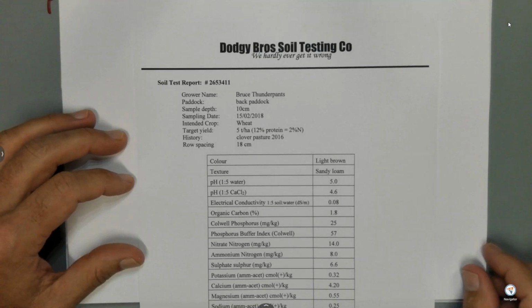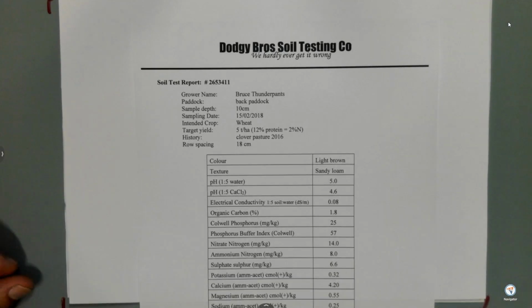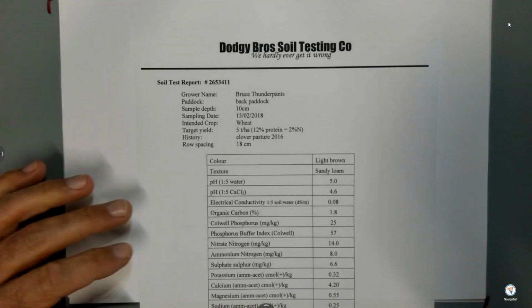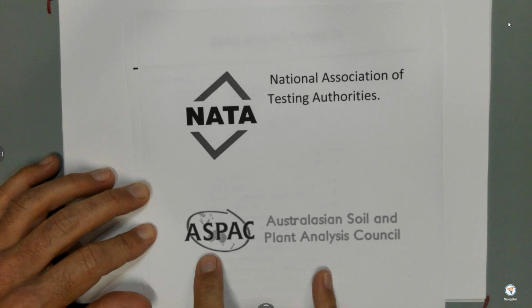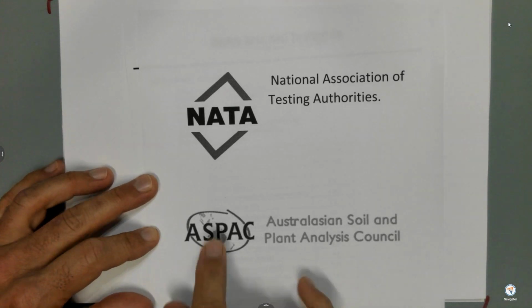And of course, there are many labs out there. You can test lots of stuff, but we want to be sending it to a lab where you are confident in the results that actually get done. And so what we need to make sure is that our lab is accredited, and that the key ones here are NATA and ASPAC.